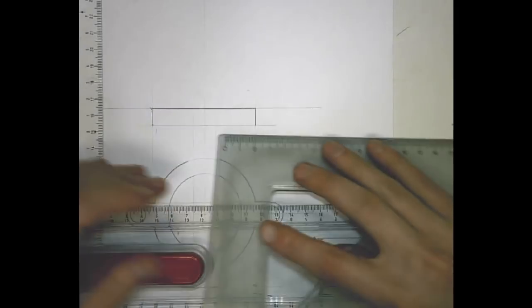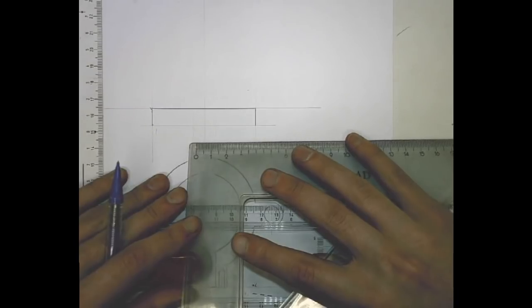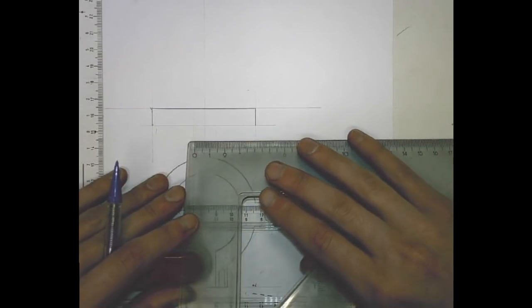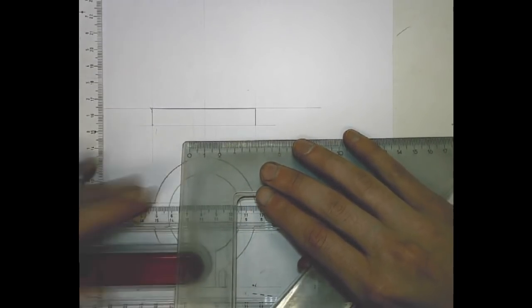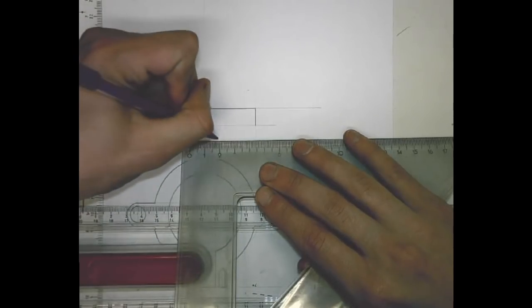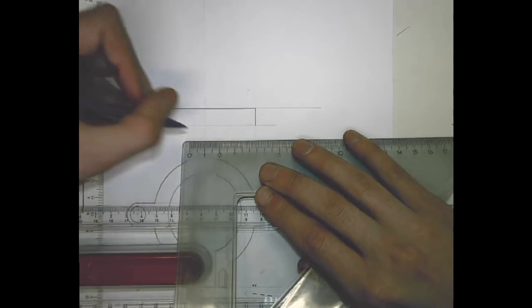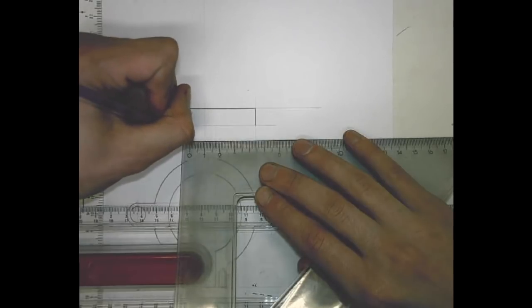So we'll draw in 20 and 15 millimeter construction lines about our center. That's the 20, and then we'll do the 15.